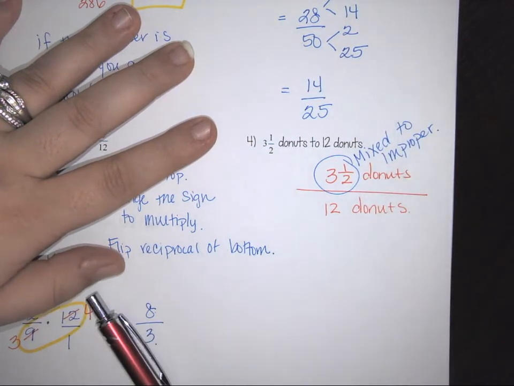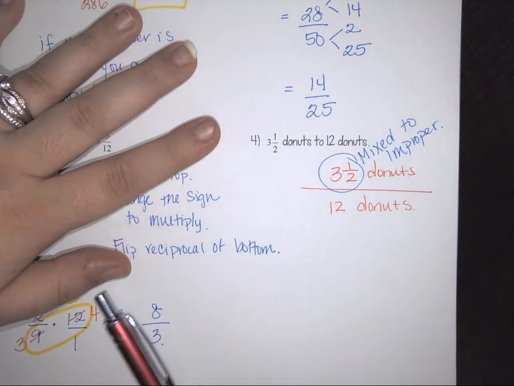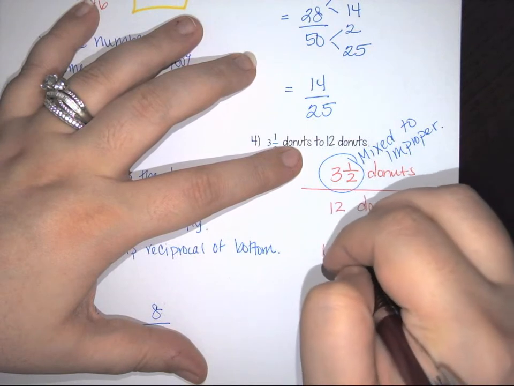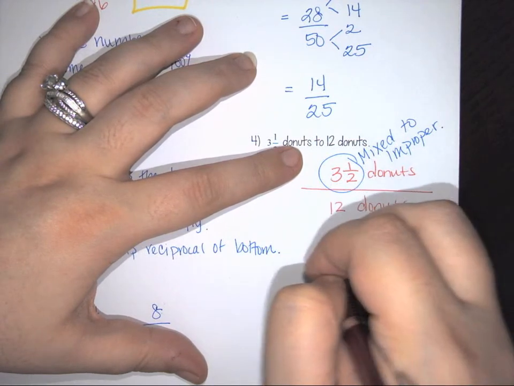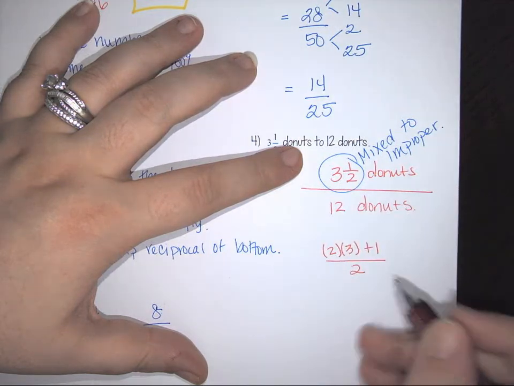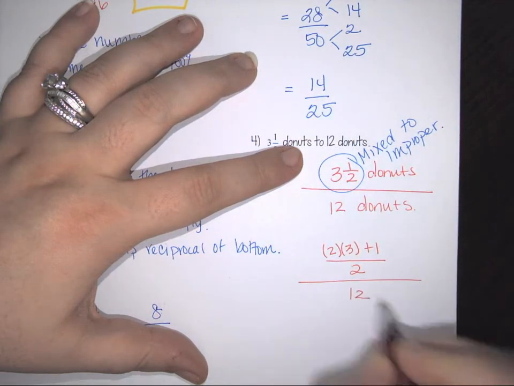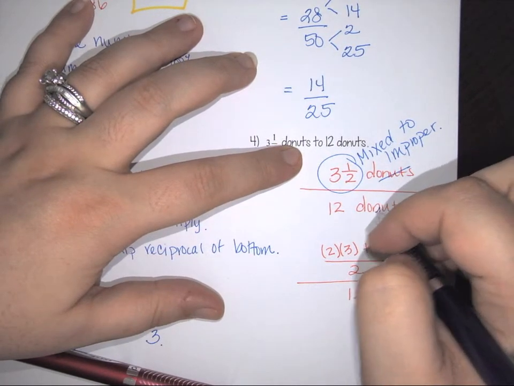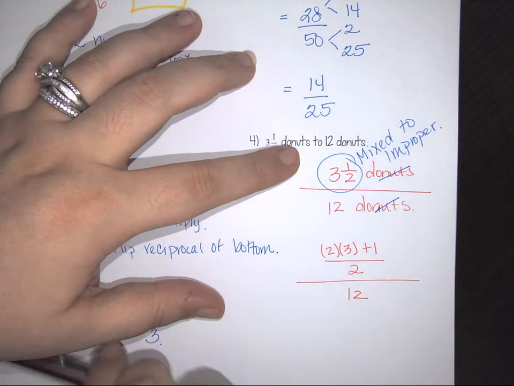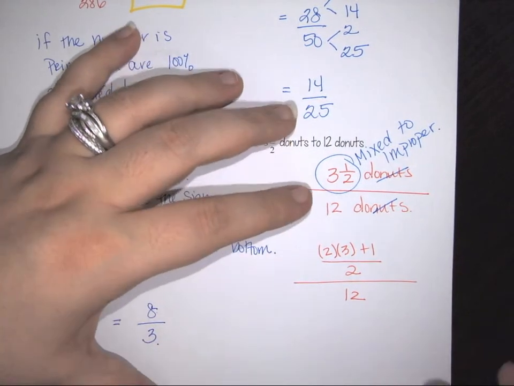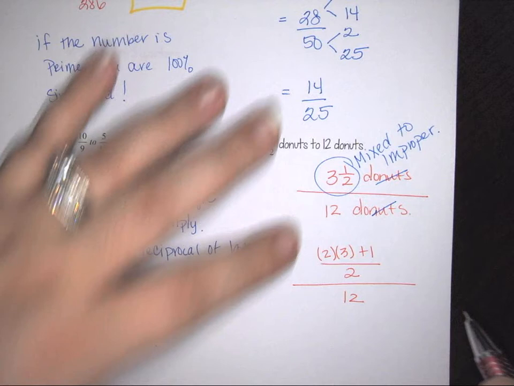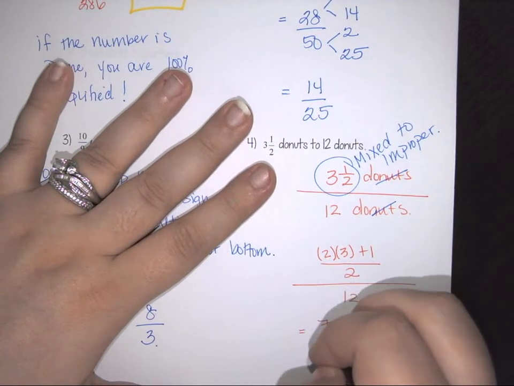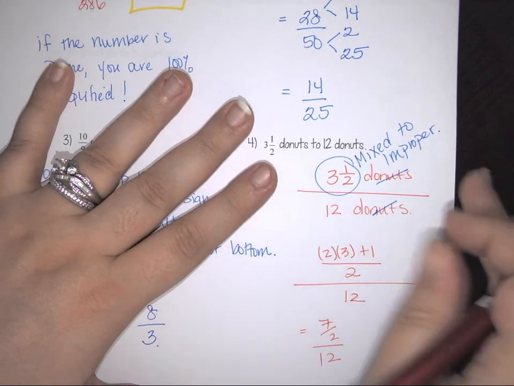So when we're talking about mixed to improper, remember to go back to an improper, we have to do bottom times the big number plus the top, keep the bottom the way it is, and this whole thing is over 12. Now the other thing to notice is that I have donuts over donuts, so my units are going to cancel. So here I need to reduce it down. So 2 times 3 is 6 plus 1 is 7. So this is going to give me 7/2 over 12.